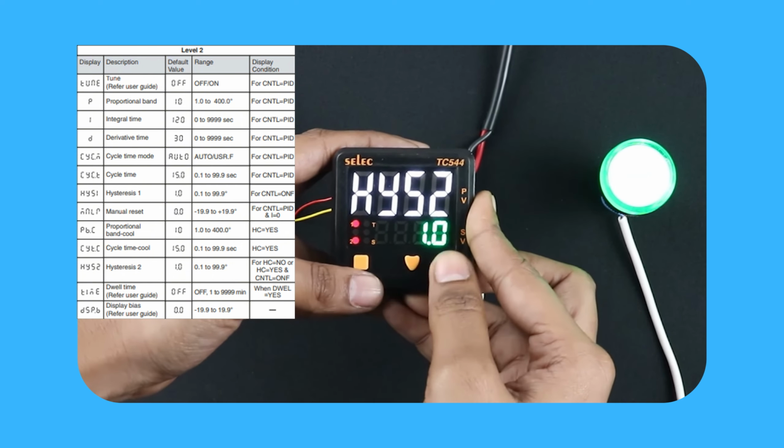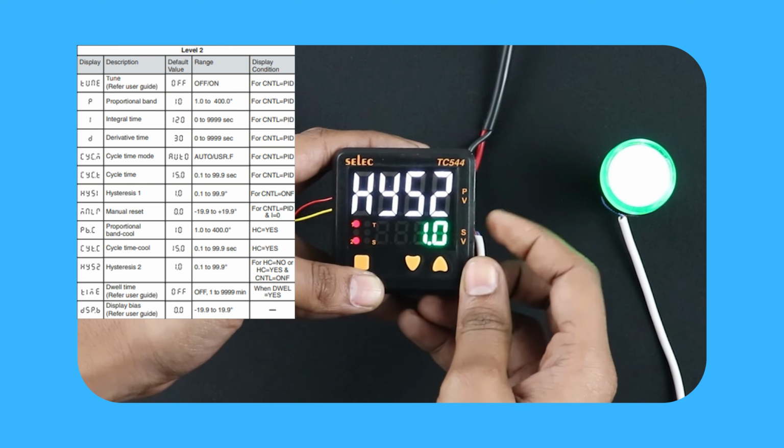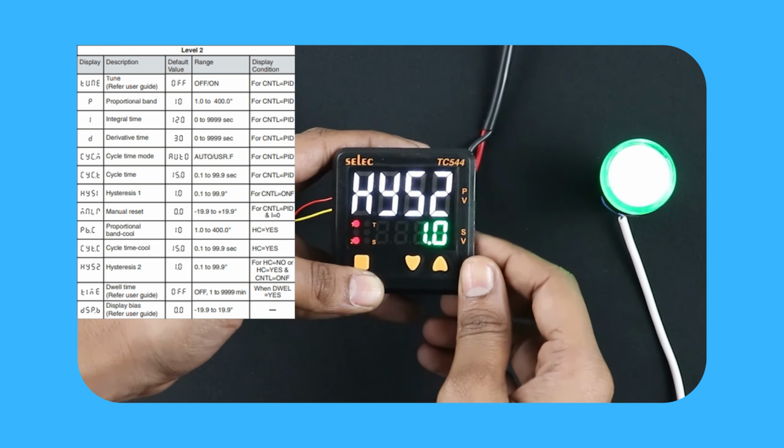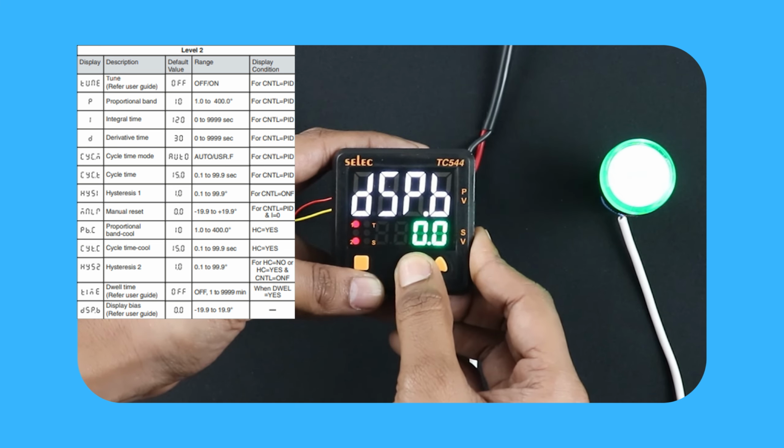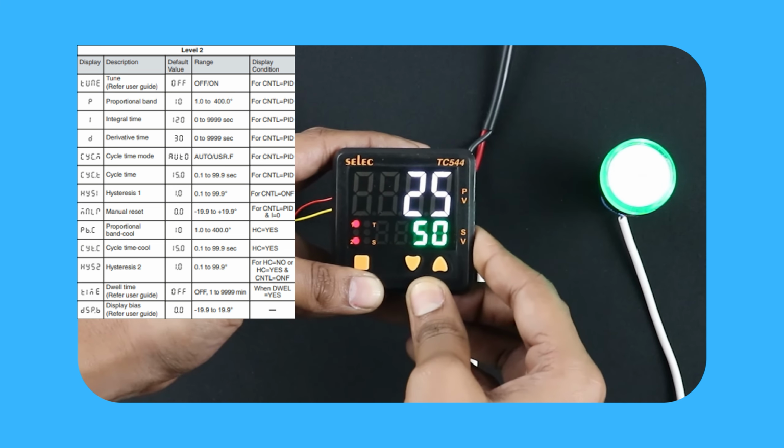Hysteresis 2 is the same, it's the difference between the set temperature and relay 2's on-off state. Press the buttons for display bias, then press the down button for 3 seconds to exit.